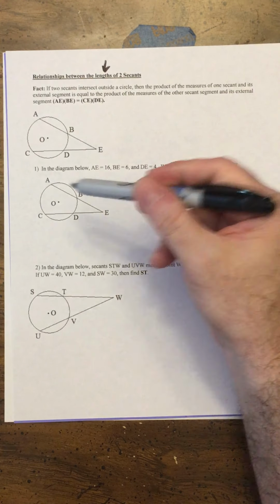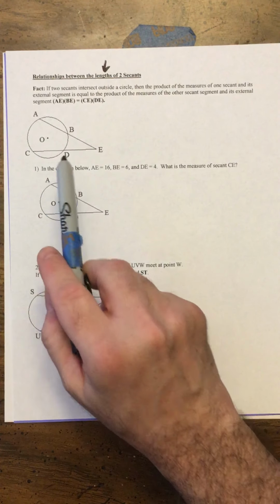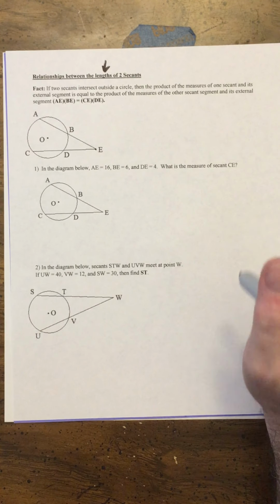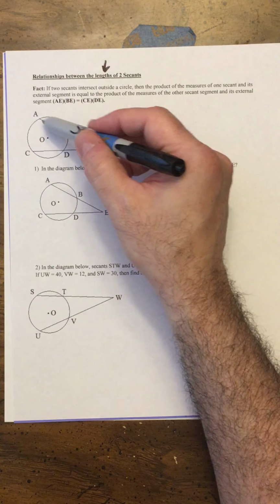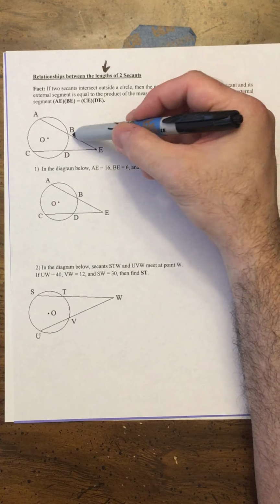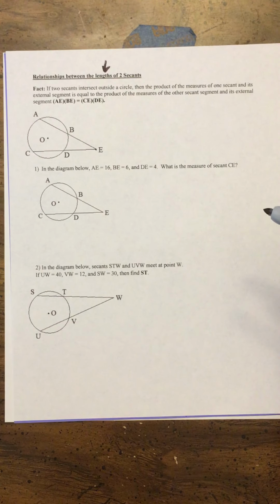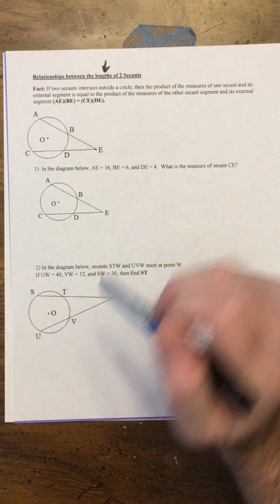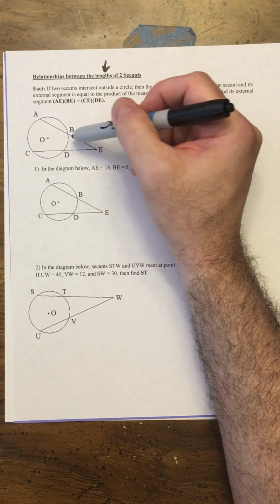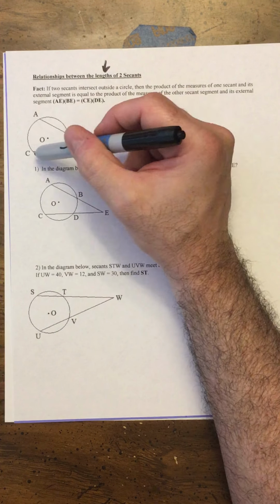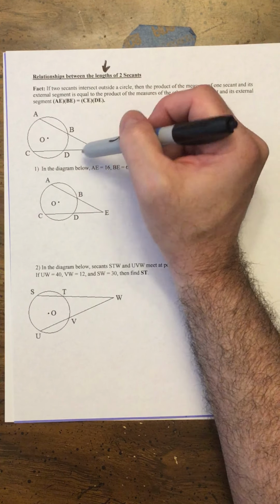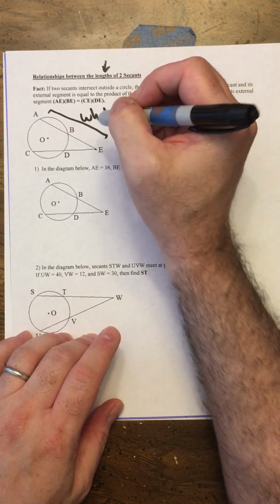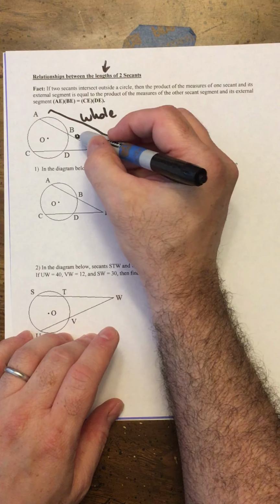I'll read the fact to you and then I'll explain it in more detail. If two secants intersect outside of a circle, like here at point E, then the product of the measures of one secant and its external segment is equal to the product of the other secant times its external segment. Basically, the whole secant times its outer part is equal to the other whole secant times its outer part. So this thing would be a whole.